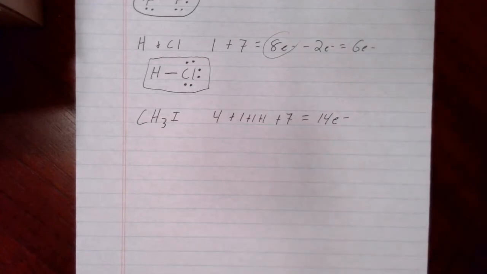Then I need to write the skeletal arrangement. This one's a little more complex though, because I can't put a simple linear arrangement here. Something has to be in the middle.